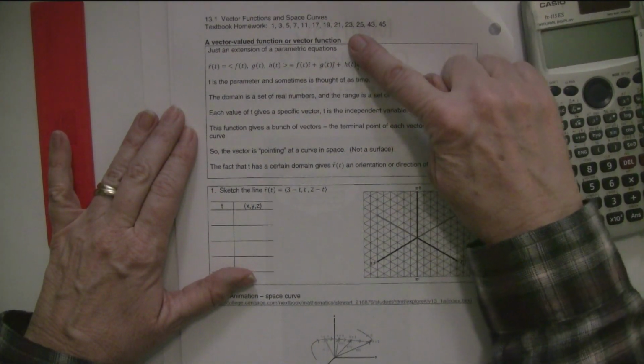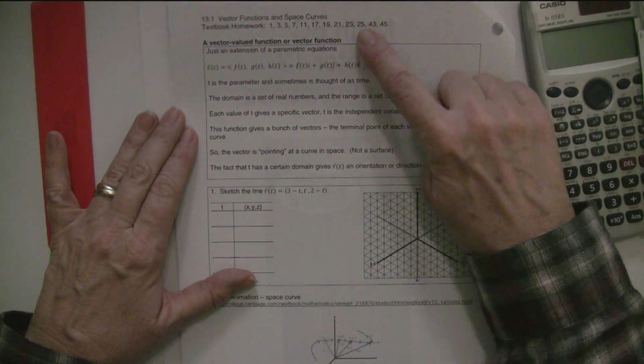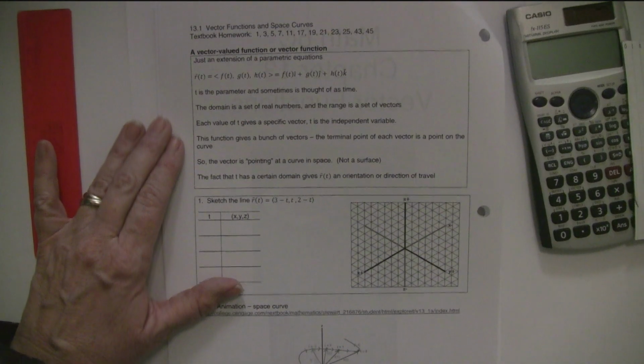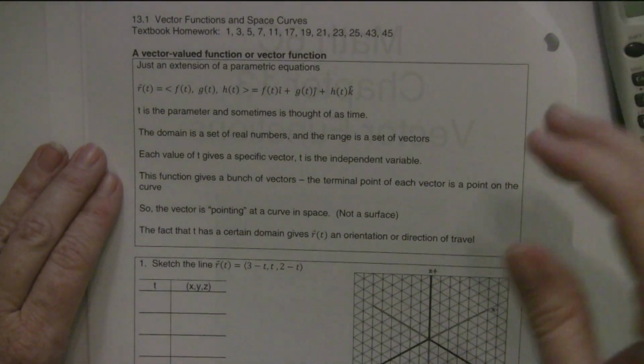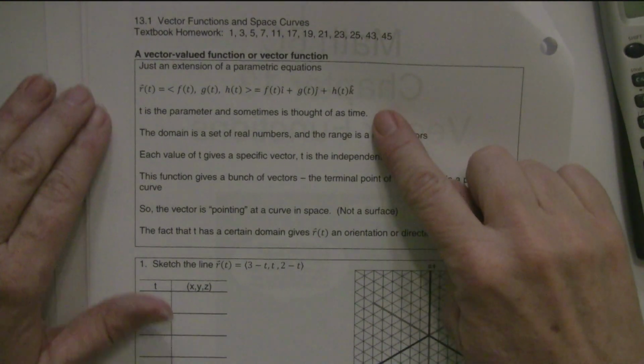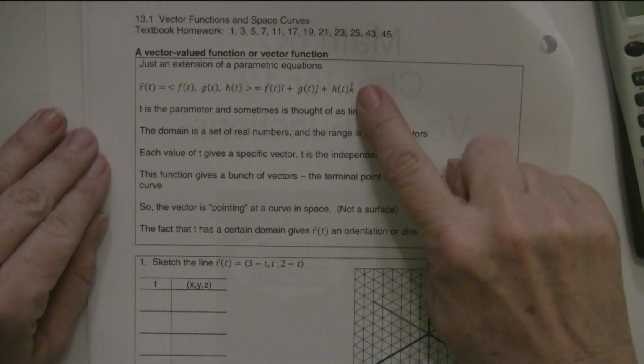A vector-valued function, or a vector function, and I can zoom in. Of course, I got the camera up. Oh, I didn't mean for that to happen. What did I do? I don't even know. I can zoom in a little bit, make it a little bit bigger.